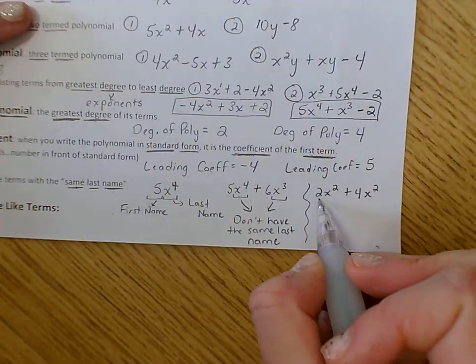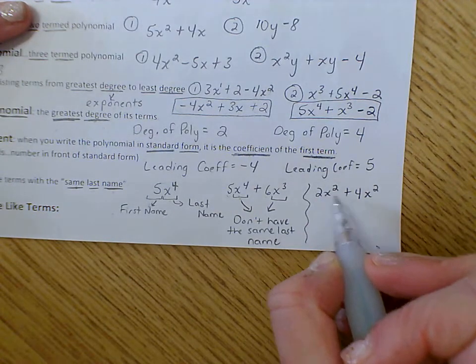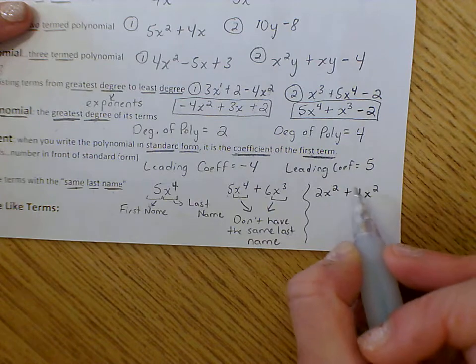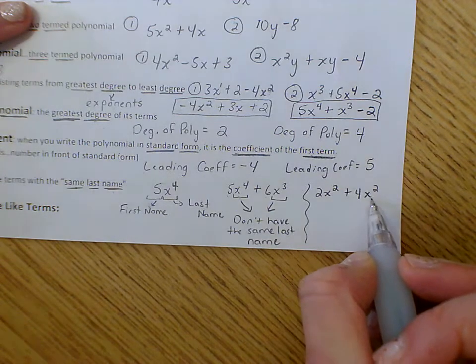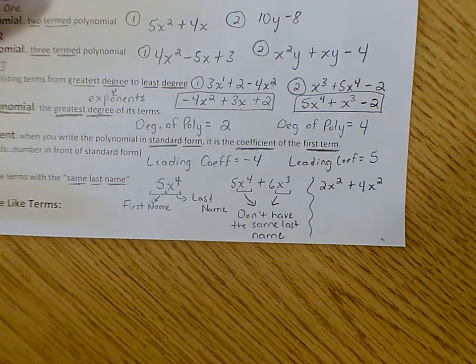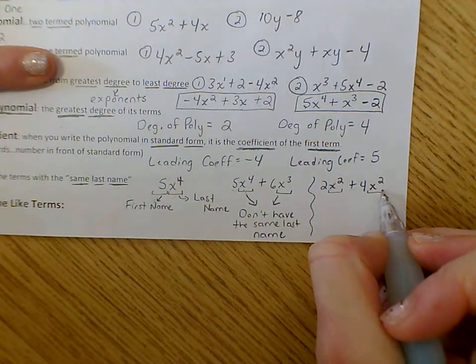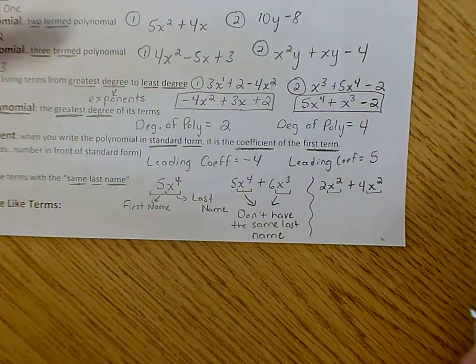The first name here is 2, and the last name is x squared. The first name here is 4, and the last name is x squared. Are the last names exactly the same? If they are, you can combine them. If not, you won't be able to. And notice, x squared is exactly the same as x squared, so you would be able to combine them.